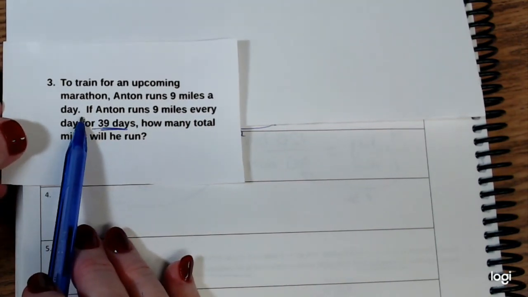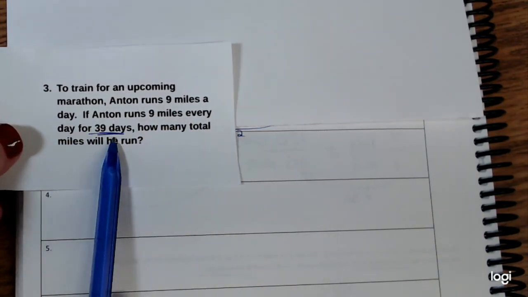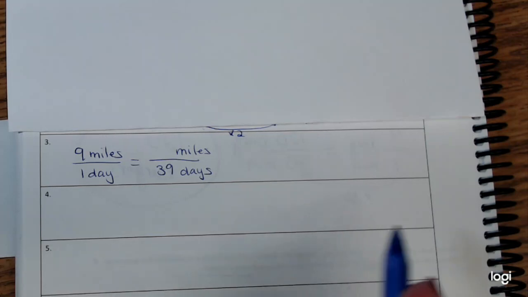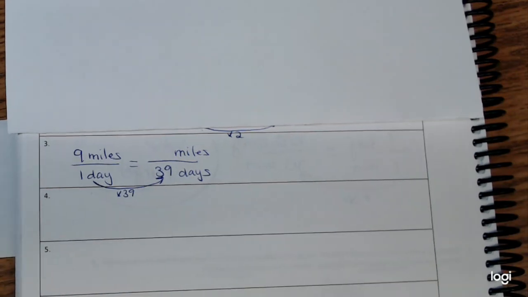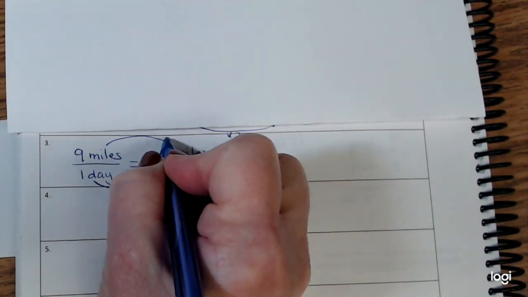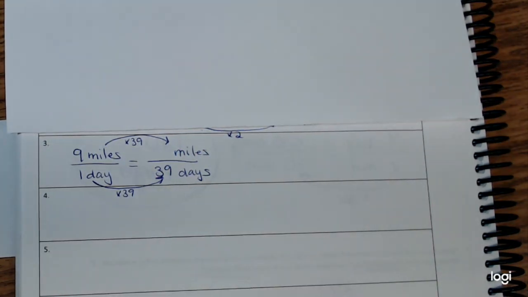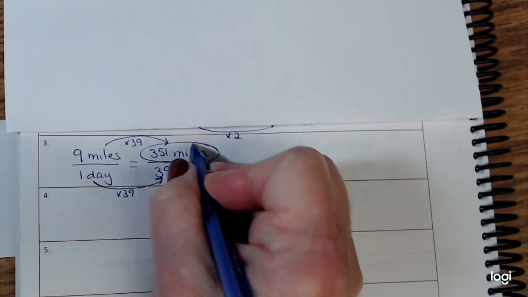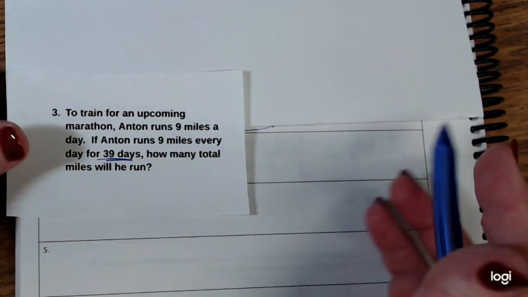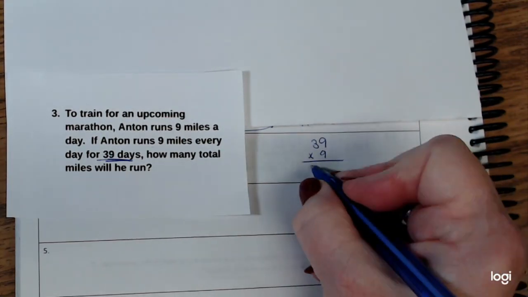You may begin. All right, so if you notice what I did was, it says Anton runs 9 miles a day. That was my rate, so I did 9 miles a day. And then it says if Anton runs 9 miles every day for 39 days, so I did 39 here. I know that 1 times 39 is 39. I made this one a little bit more challenging because this one didn't have a 0. So then I had to take 9 times 39. Hopefully you were able to take 9 times 39, and if you did, you got an answer of 351 miles. Some of you actually read the problem and knew that all you needed to do was take 39 times 9 this way, and so you might have done that as well.